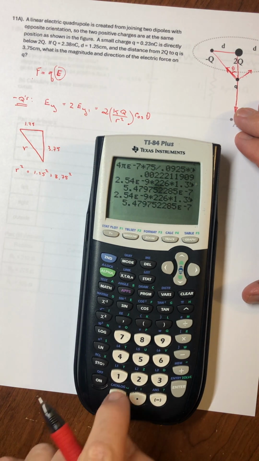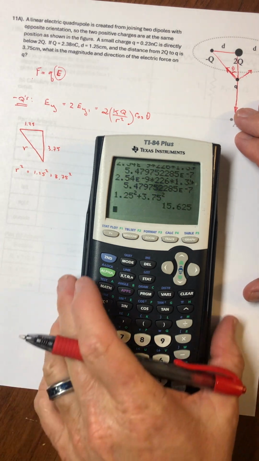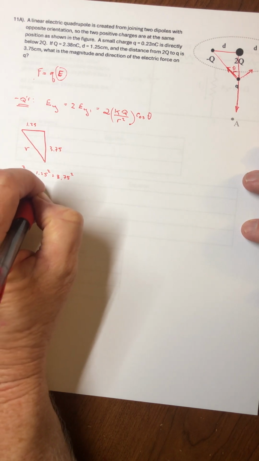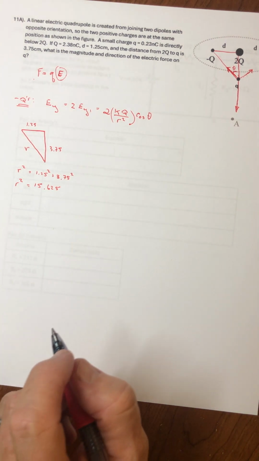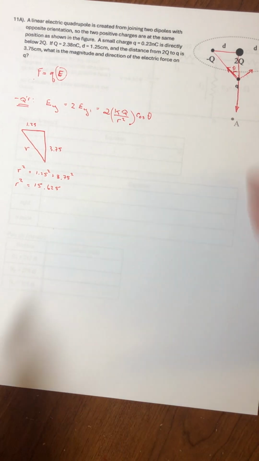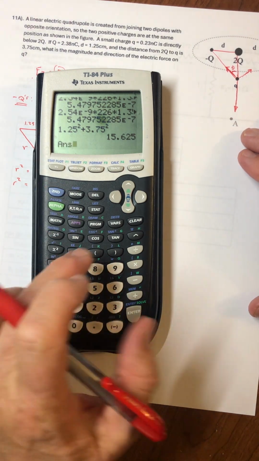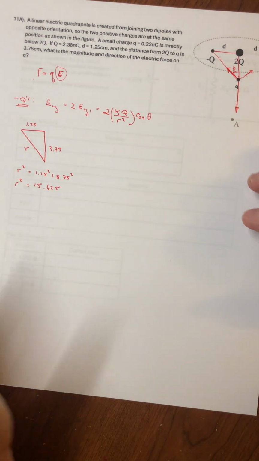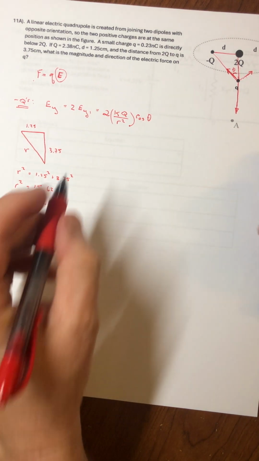So 1.25 squared added to 3.75 squared gives me r squared. So r squared is 15.625. I guess I'll take the square root, might make things a little bit easier to think about. The square root of r squared, so we're looking at 3.95 centimeters.